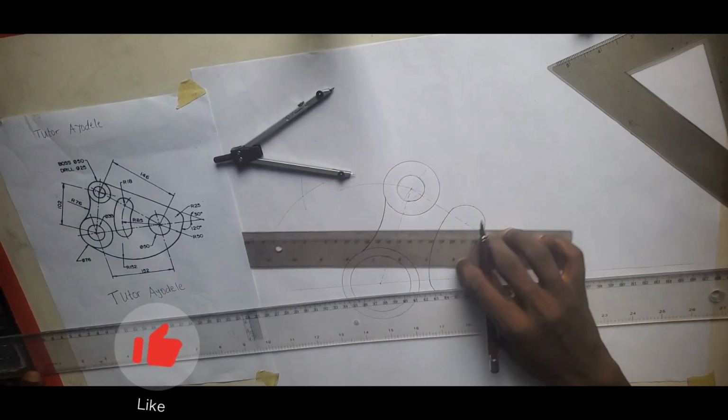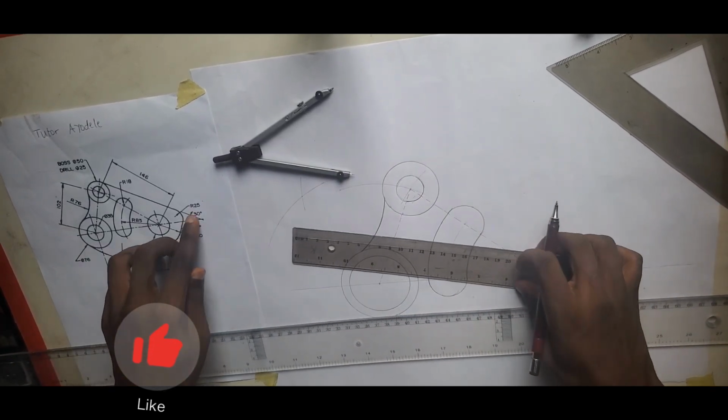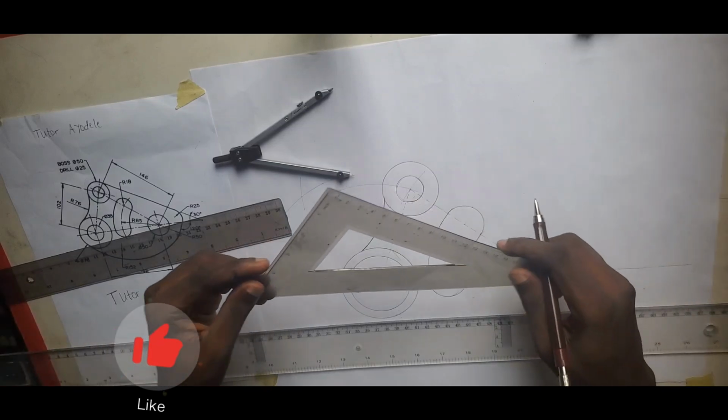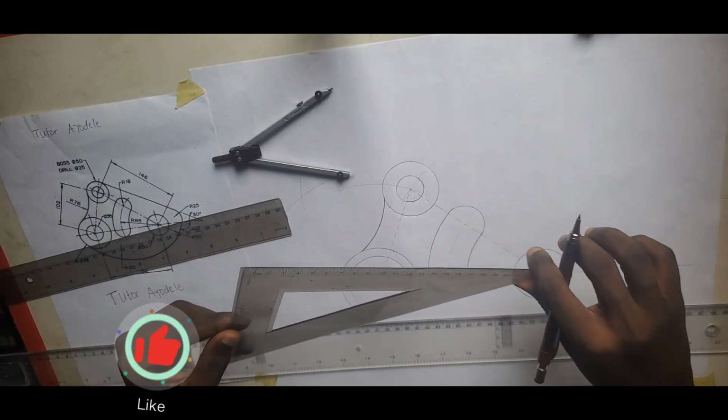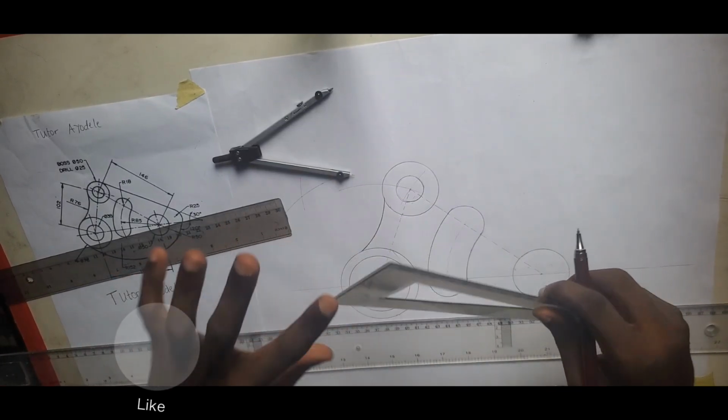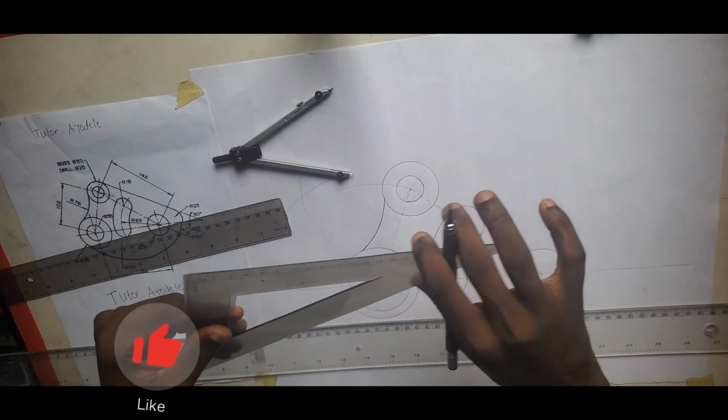Okay. So the line, we were told that the line has an angle of 30 degrees. Now from my set square, this is 30 degree, this is 60 degree, while this is 90 degree. So I will be making use of this 30 degree.